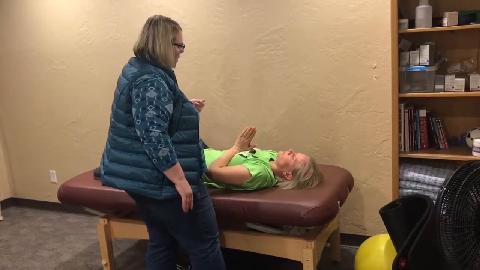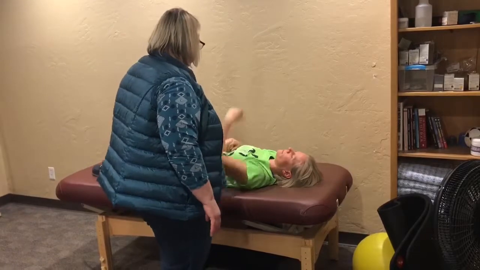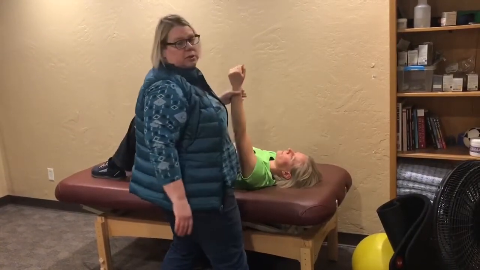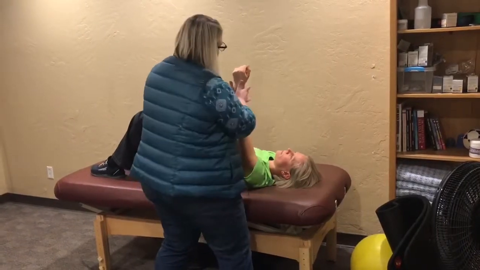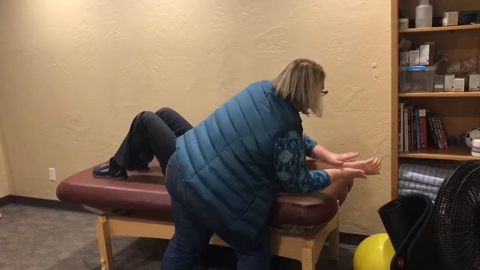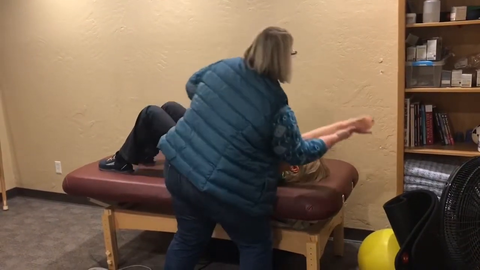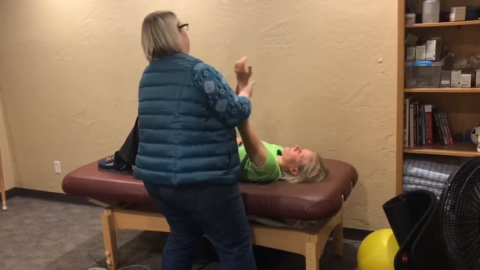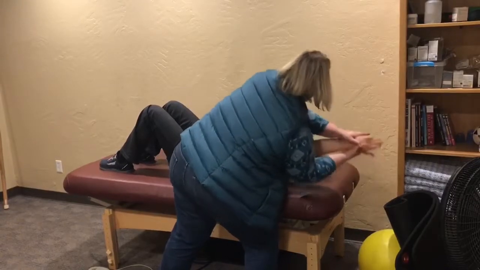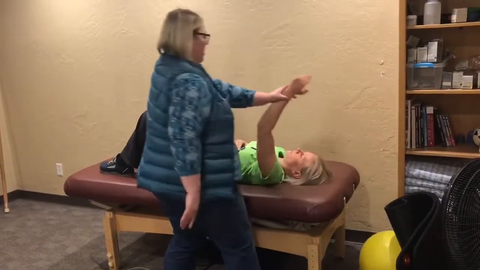Okay. So let's go with an isolated. I'm going to let you rest your right arm. Let's bring up the left arm only. Okay. So what we're going to do is I'm going to transition into a manual resistance. I want you to push into my hand, take it overhead. Now pull down. Good. Up, down, up, down, up. Come on, down. Good. Rest.